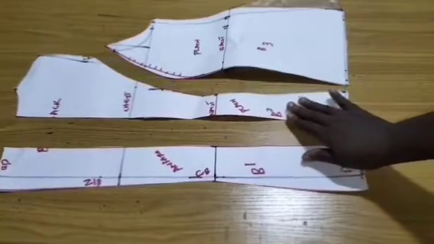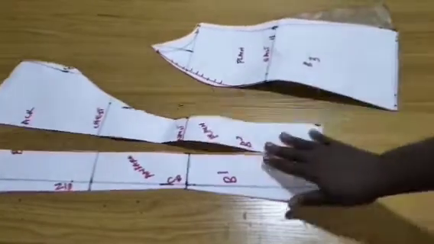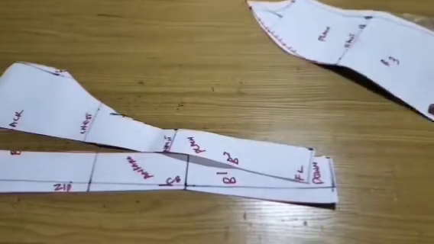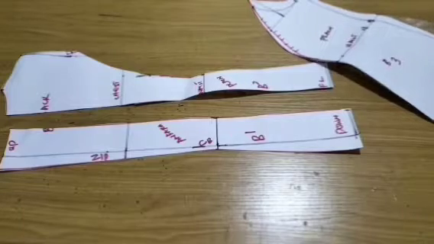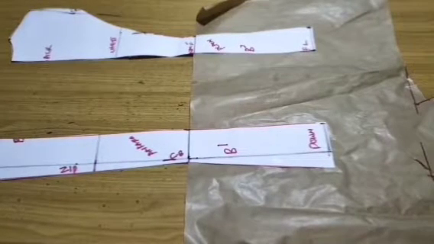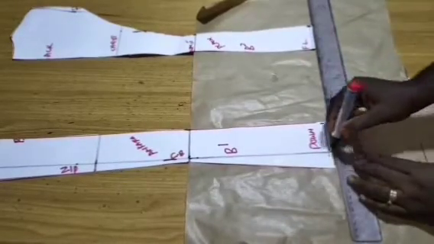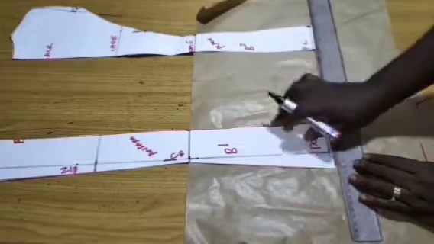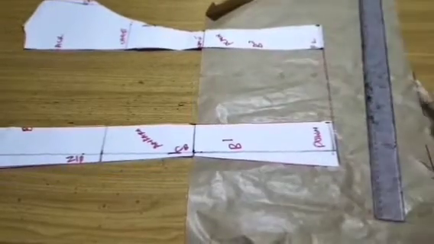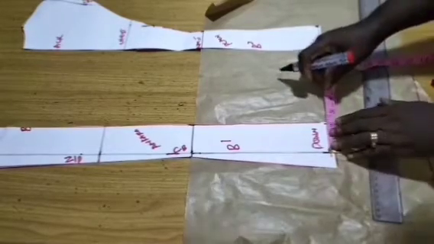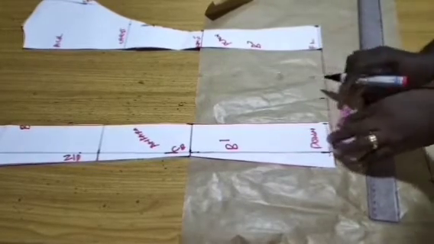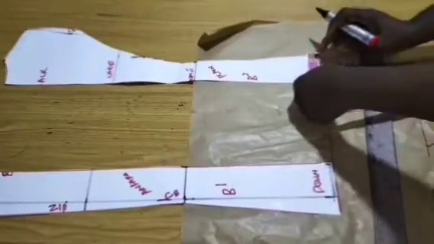Okay, so just on this, I'll take off this because we already have our extension for it. So the extension will be added to this and this alone. So I'm also going to extend my lines just like I've done. We are adding this 4 inches in between B1 and B2. So from the center back, I'm going to measure 4 inches, and from this point I'll measure 4 inches.